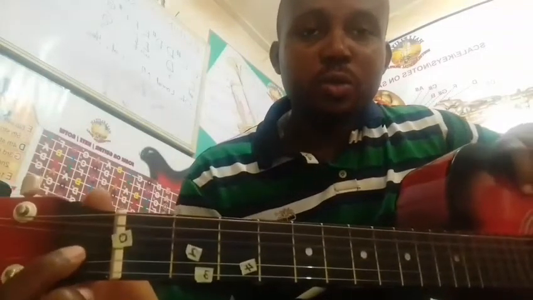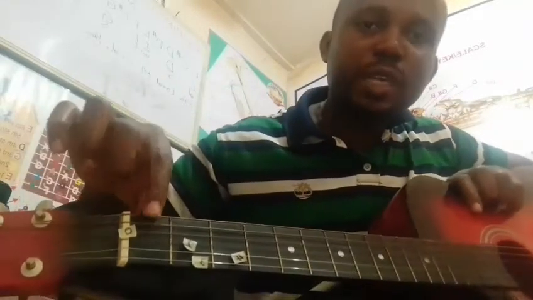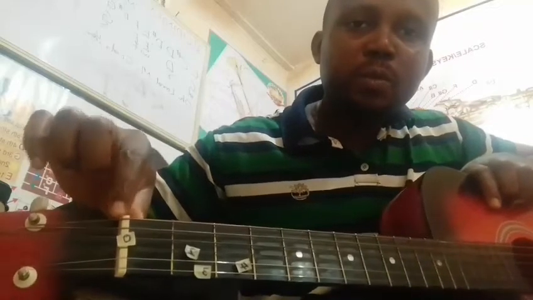The open string remain. Please take note, on this D major, these two strings are not played. The fifth string and the sixth string are not played on this D major, neck of guitar.